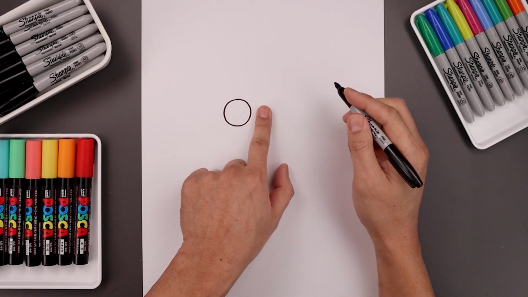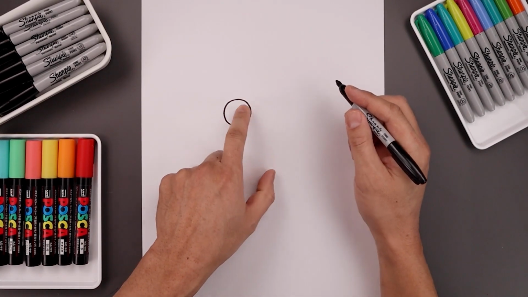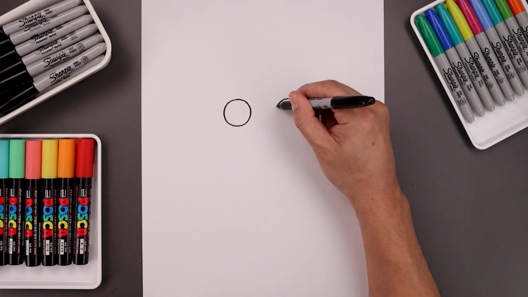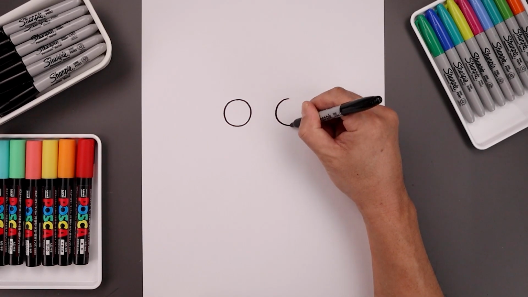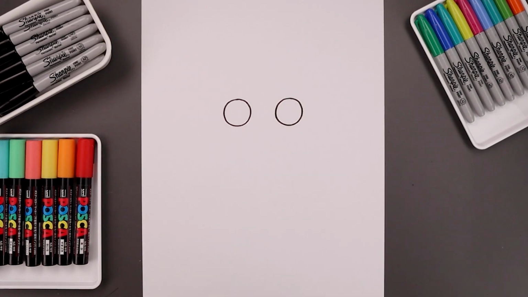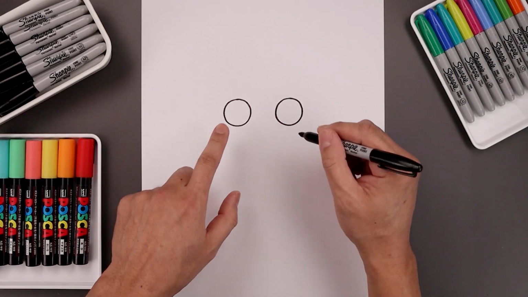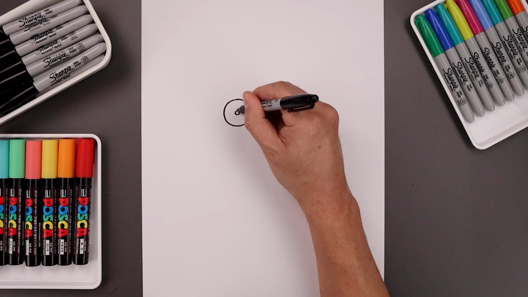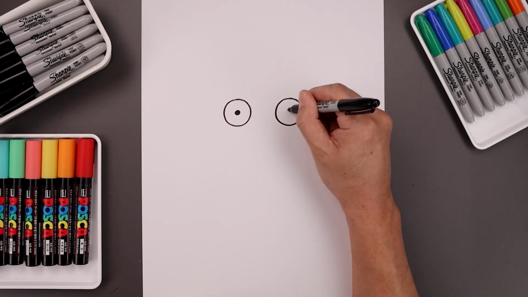Let's leave a gap in between the eyes and draw the same size circle on the right. So we'll start by lining up the top of that circle on the right side. We want to bring that down towards the same height and then back up towards the top. Now I'm going to add two small black dots in the center of each eye for the pupils, and fill that in black.